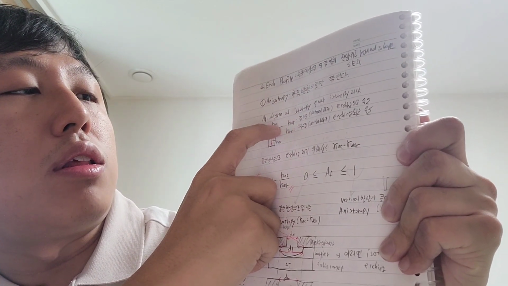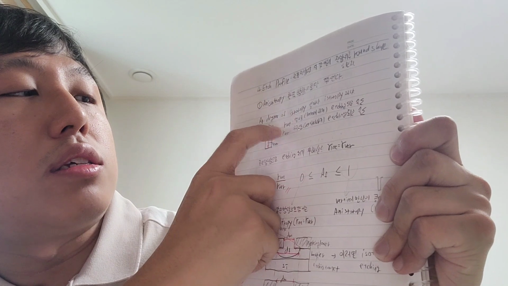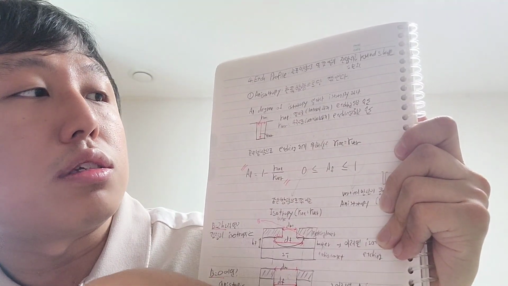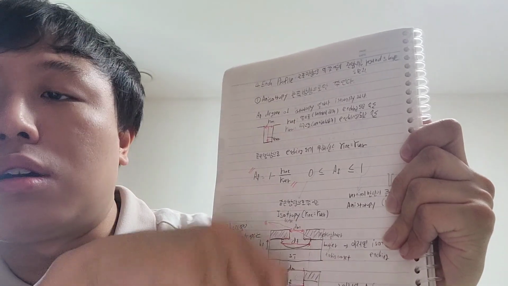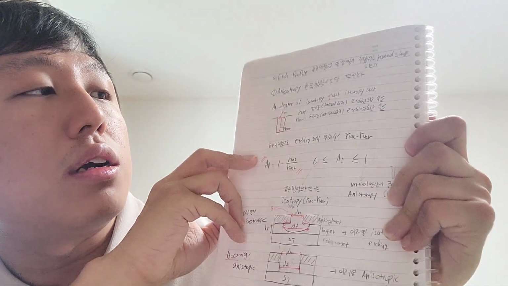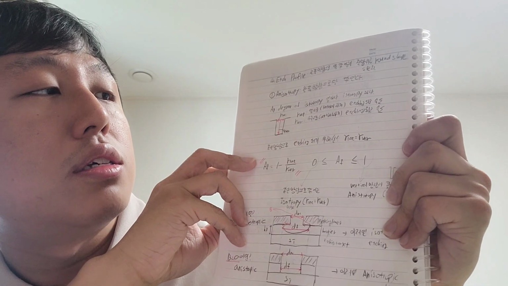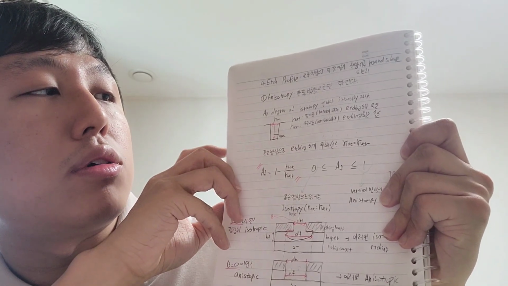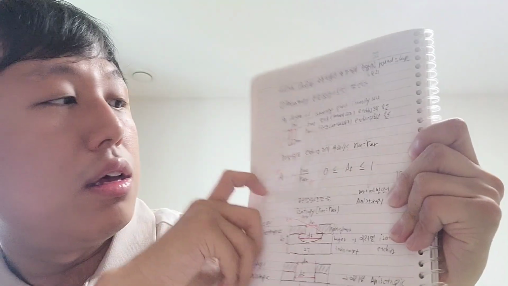RAT is this horizontal line, and this means the speed of lateral etching, and RVR means the speed of vertical etching.